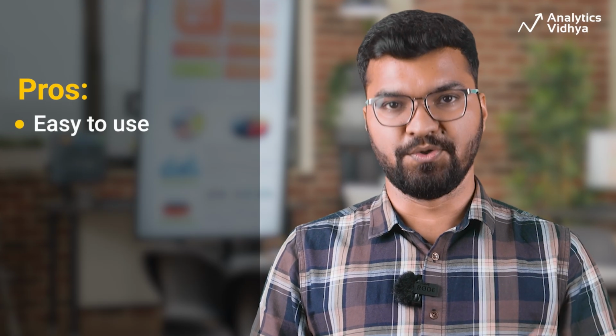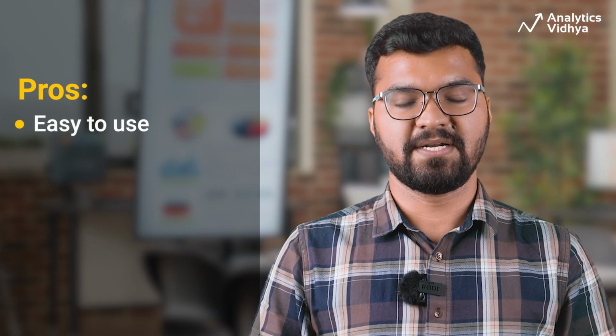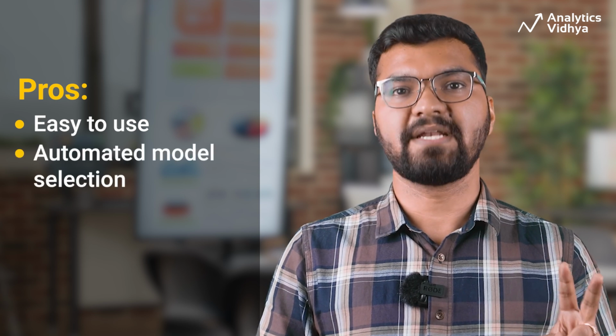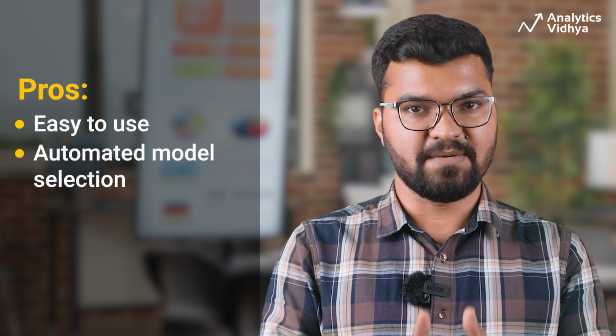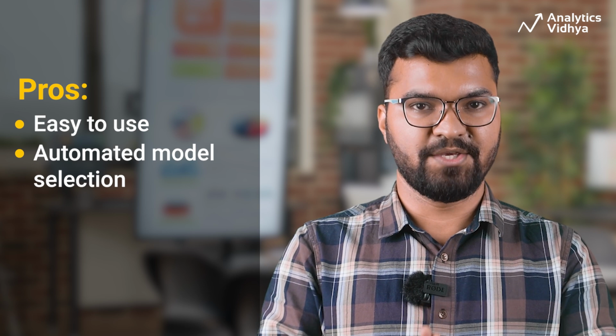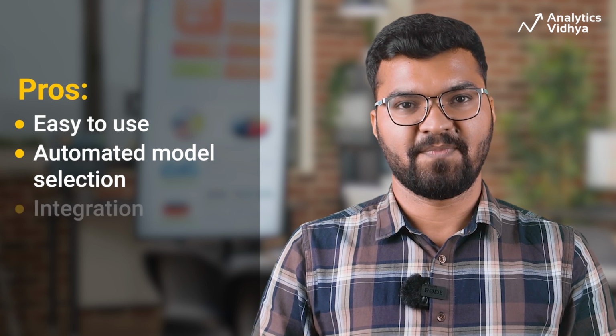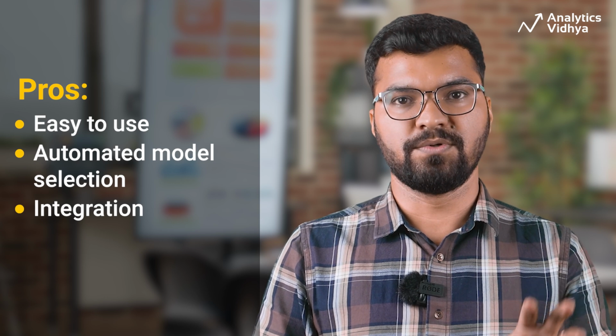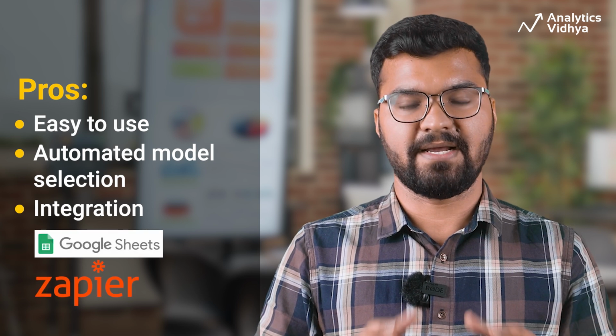Talking about the pros, first one is it's easy to use. No coding or machine learning expertise is required for using this tool. Second one is its automated model selection. It chooses the best model for your specific use case, so you don't have to. Third one is its integration. It connects easily with popular tools like Google Sheets, Zapier, and more.